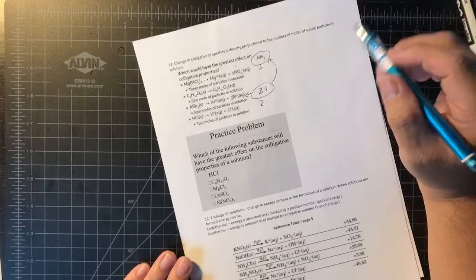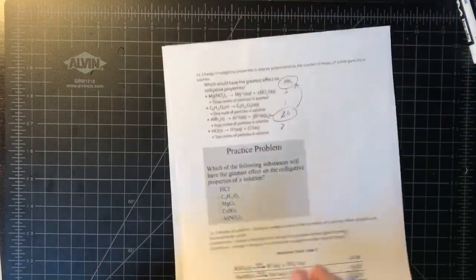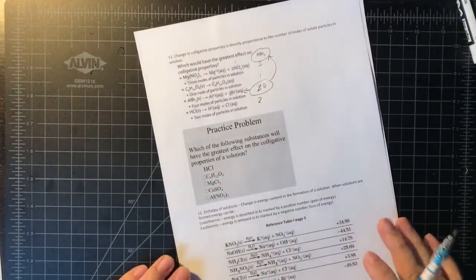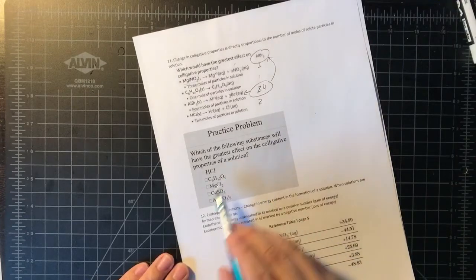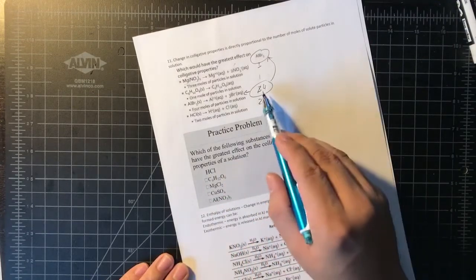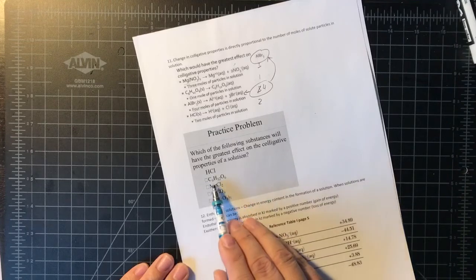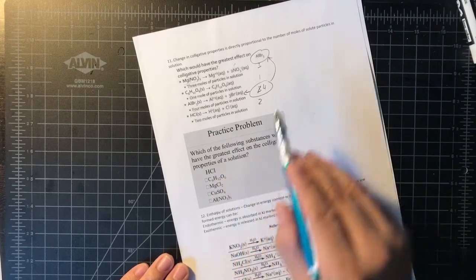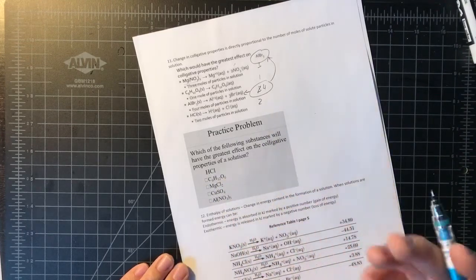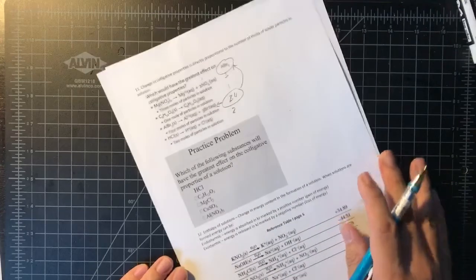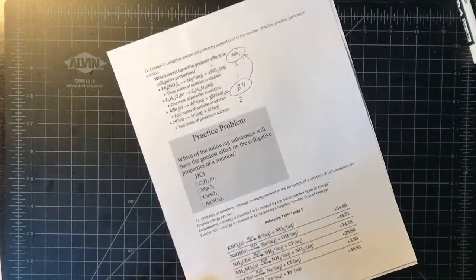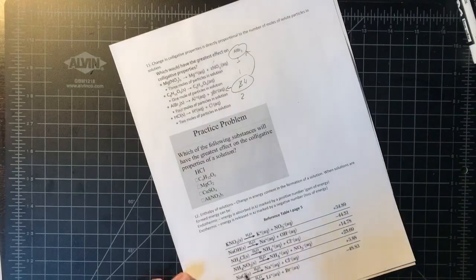All right. Let's do some practice problems, and on the practice problems, you can do this on your own. Obviously, when you break them up, well, this one doesn't break up. The one that breaks up the most in solution is the one that's going to give you the most amount of solutes per solution.